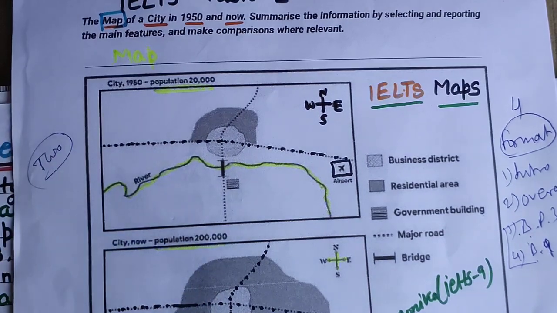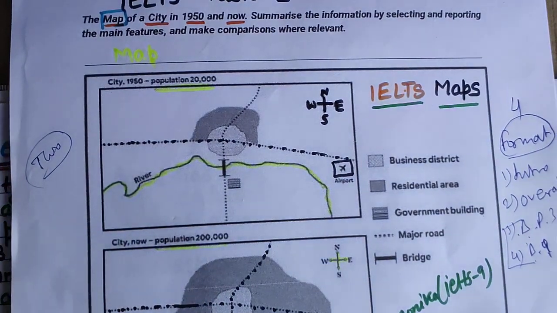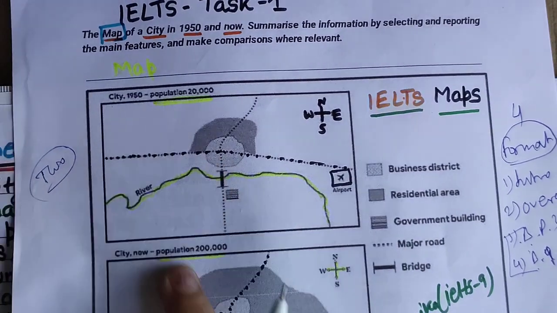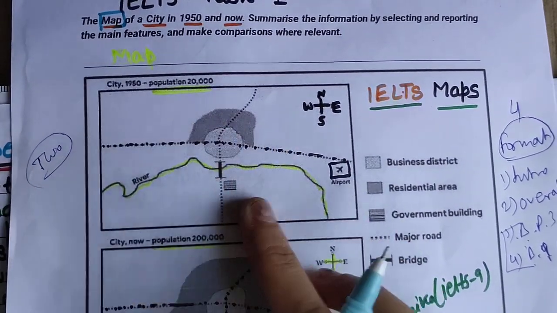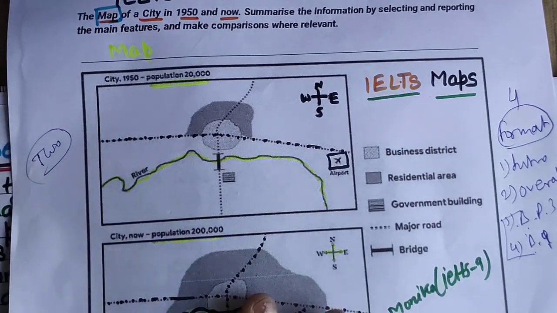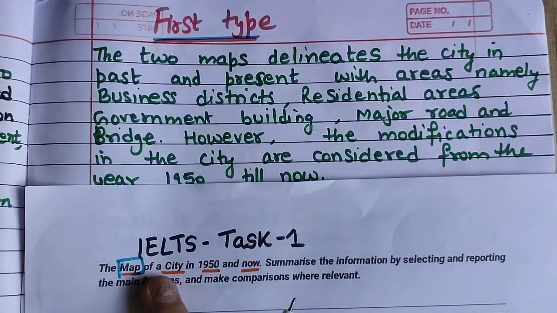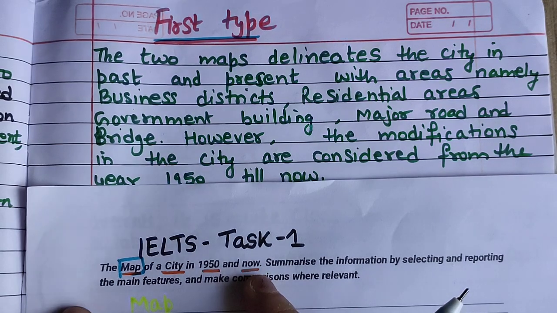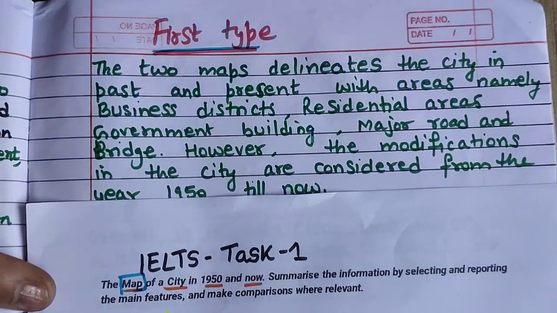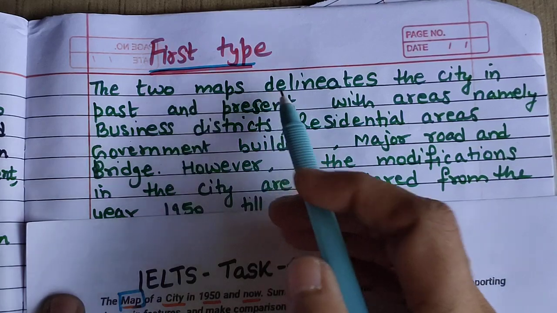Okay. So I will show you both the methods. First I will explain the traditional method. First explain this and then compare with the second one. Okay, let's start. So this is the question, the map of a city in 1950 and now. So let's look at the introduction, how I have written it.